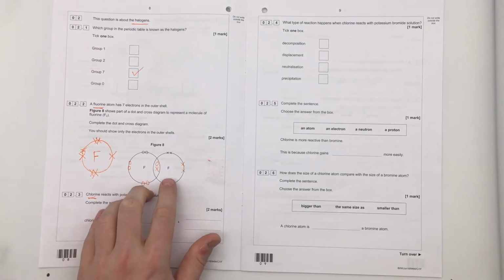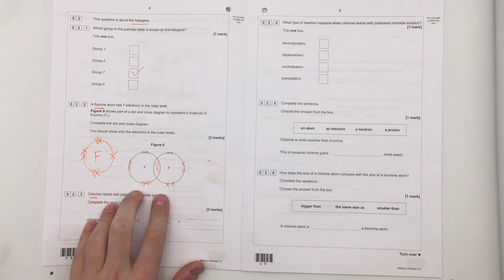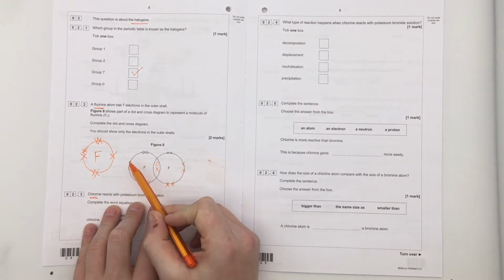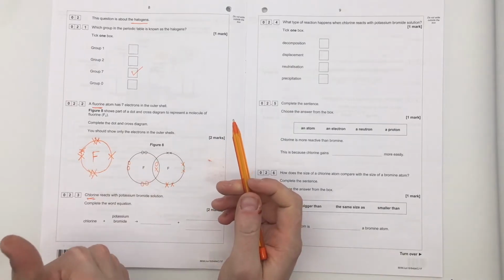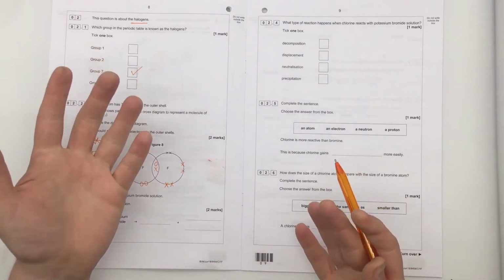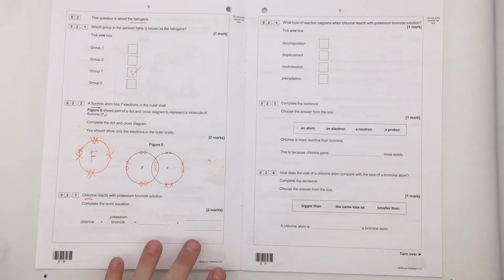Okay, so if I add up how many electrons I've got, 1, 2, 3, 4, 5, 6, 7, 8. So this fluorine's got a full outer shell, which is happy. 1, 2, 3, 4, 5, 6, 7, 8. Another 8, another full outer shell, everyone's happy.